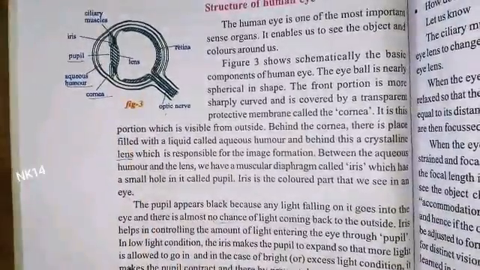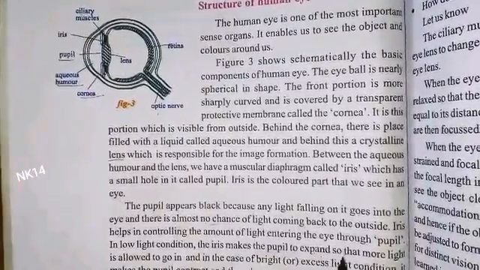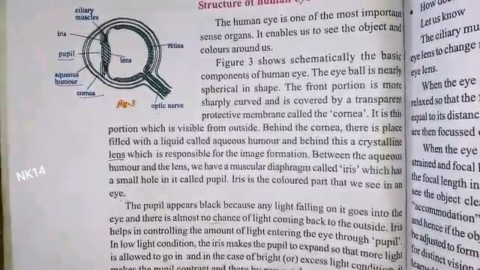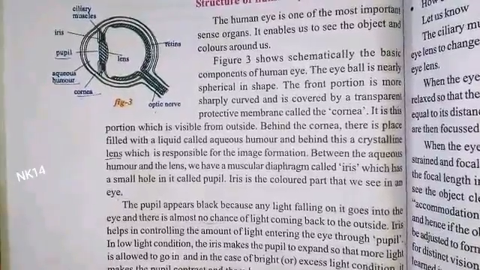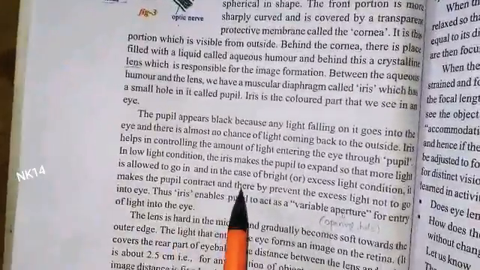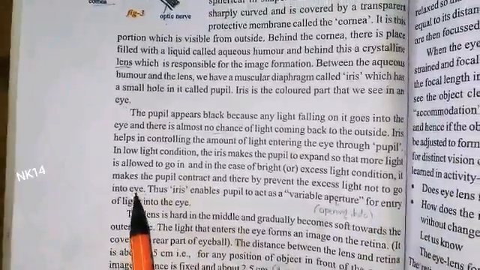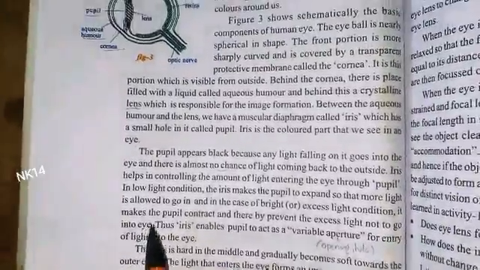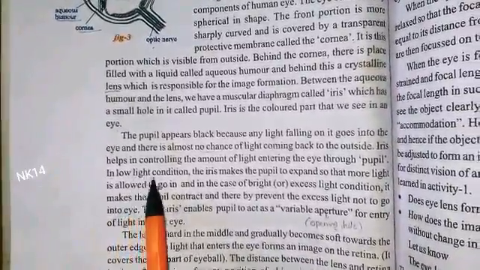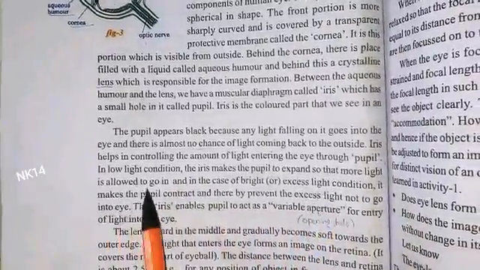Let's see. In low light conditions, the iris makes the pupil expand so that more light is allowed to go in, and in the case of bright, excess light conditions, it makes the pupil contract, thereby preventing the excess light from going into the eye. So friends, here the iris plays a major role. If the light intensity is less, in low light conditions, the iris makes the pupil expand so that more light is allowed to go in.